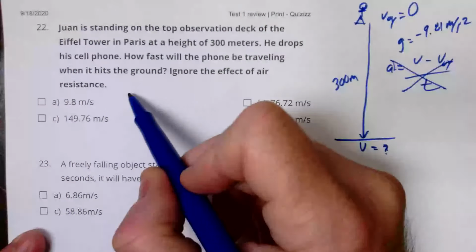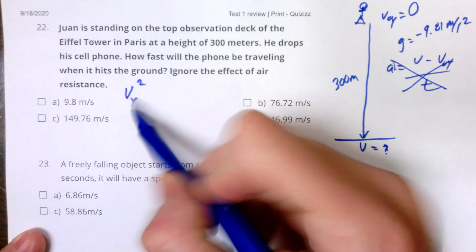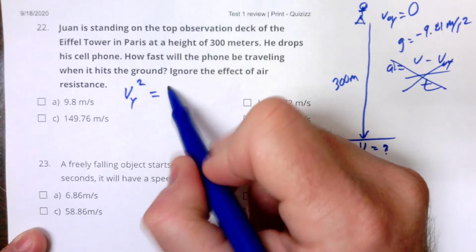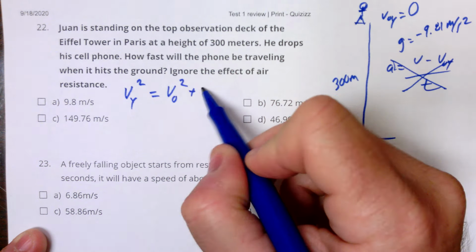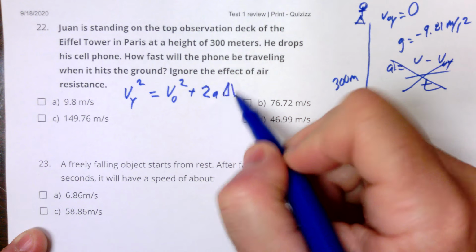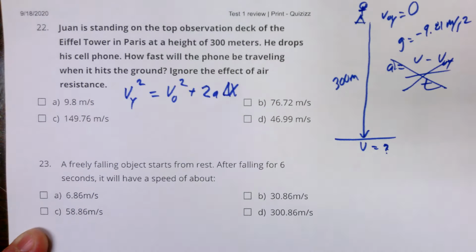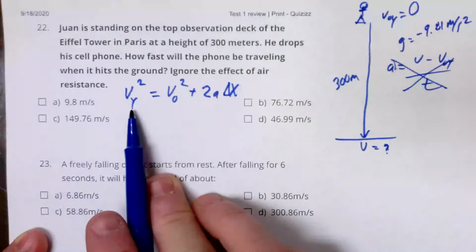So I have this equation, velocity to y squared. I think that's how it was presented to you. Okay. I want to know how fast.